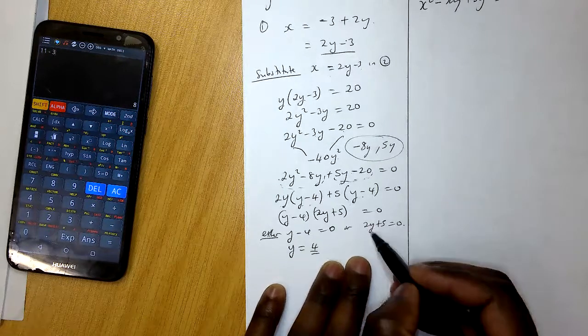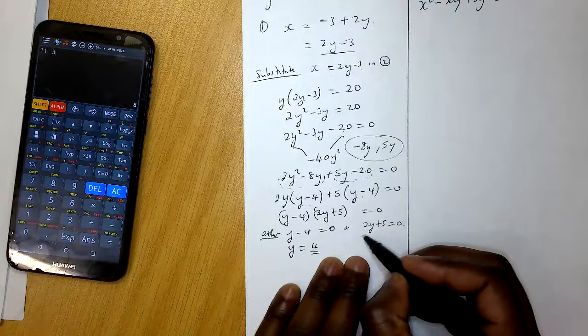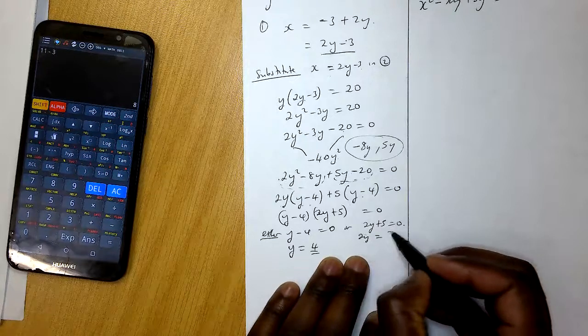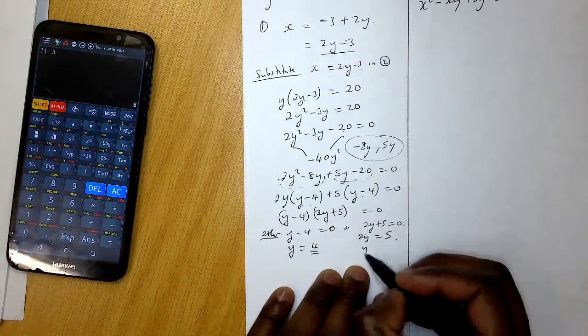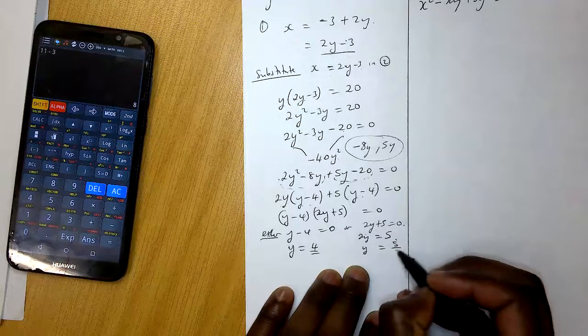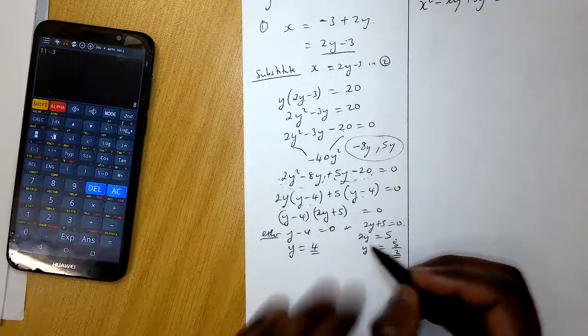This one gives 2y is equal to negative 5, then y is equal to negative 5 over 2, because we divide both sides by 2.